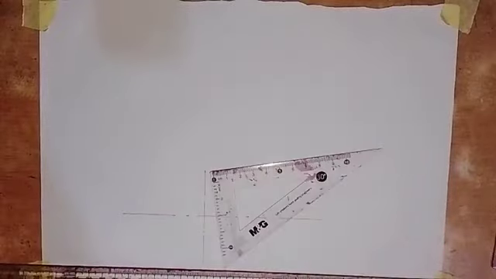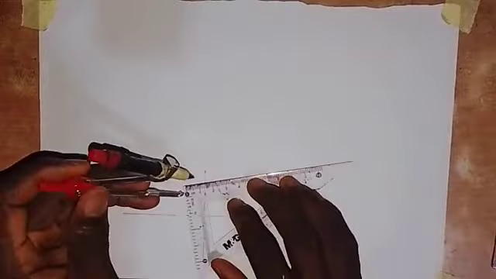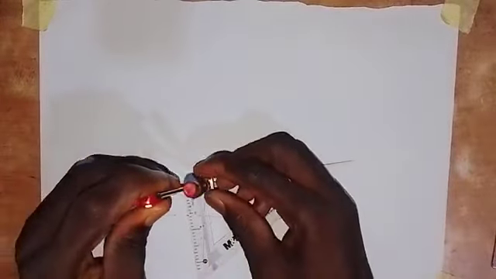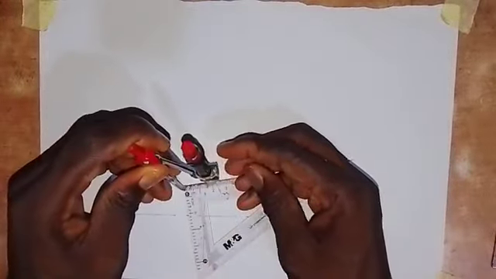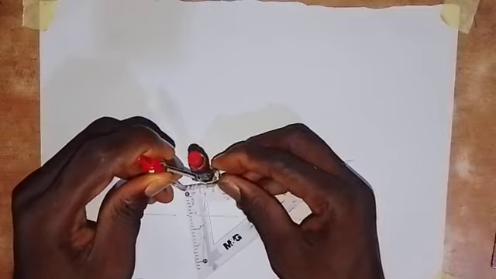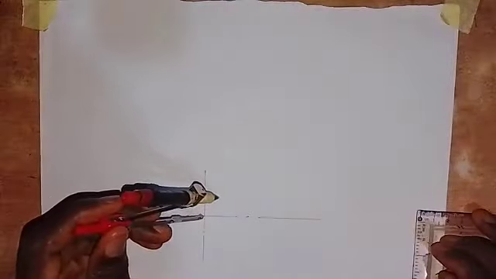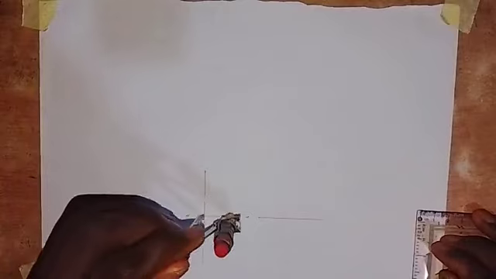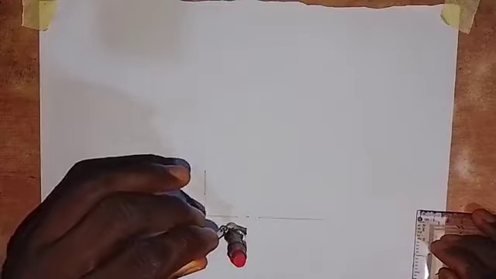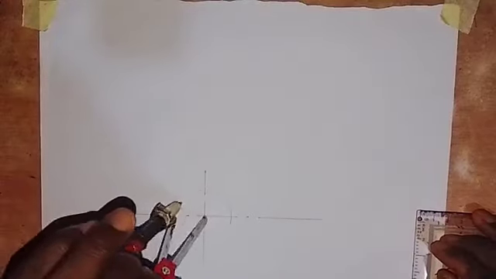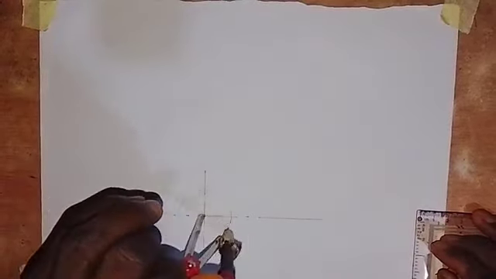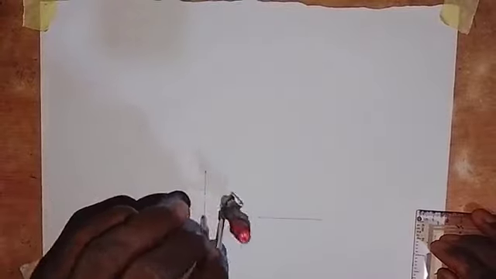Then we are going to take a measurement of 20 millimeters, which is half of the diameter of the circle that we see in the plan. So this is 20 millimeters. Then we put the pinpoint of the compass at the point of intersection of the two center lines and draw a circle like this.